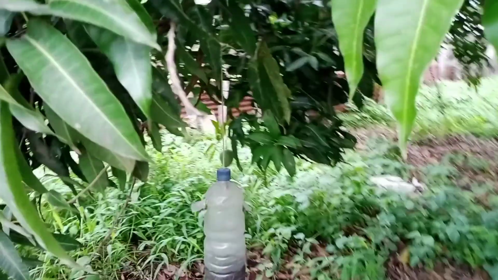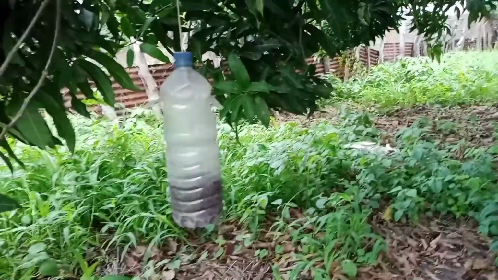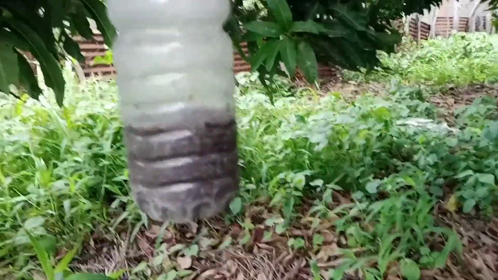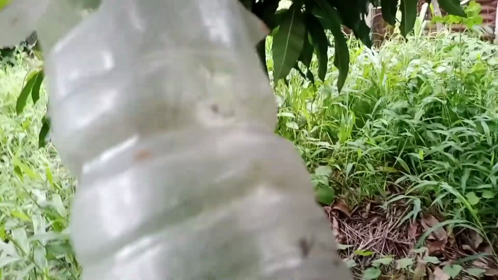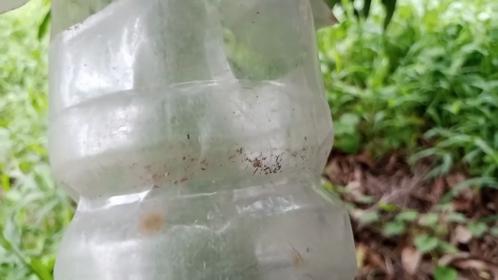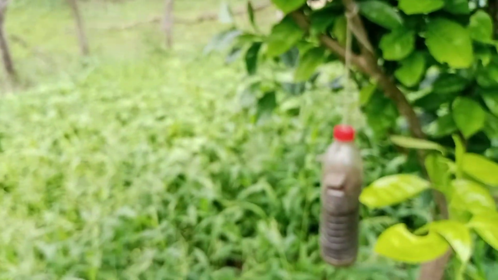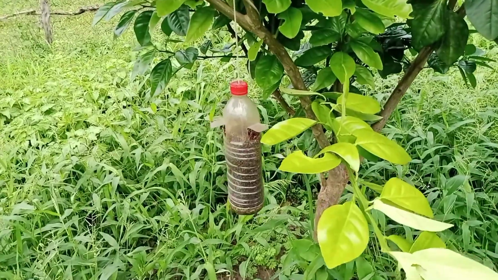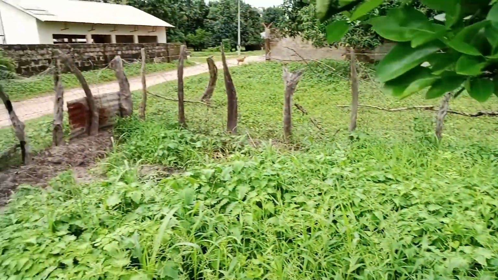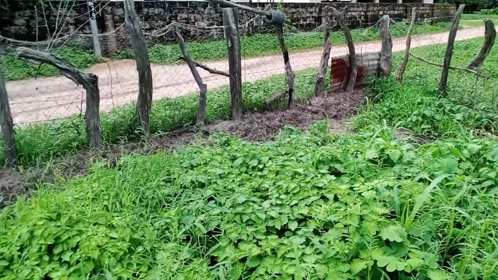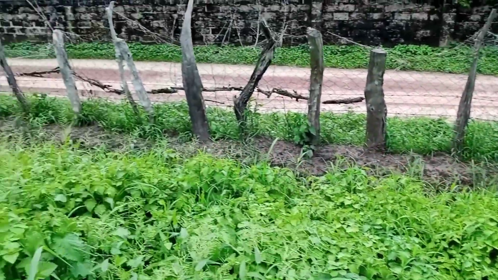Let's walk around. I actually did an initial control. That is, as you see, that bottle, that dark portion is all a layer of the fruit fly. That's the entry point. I will have to let you know what we normally use. So let's get to this one, and I'm going to tell you why this area is like this, because that is just the border area of the farm.